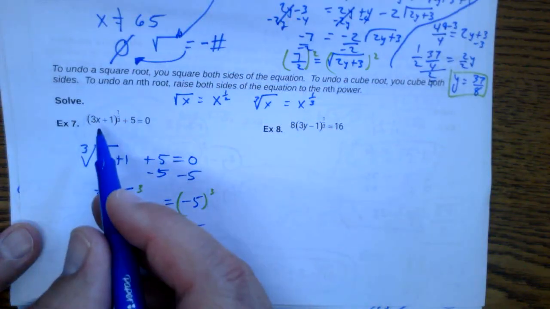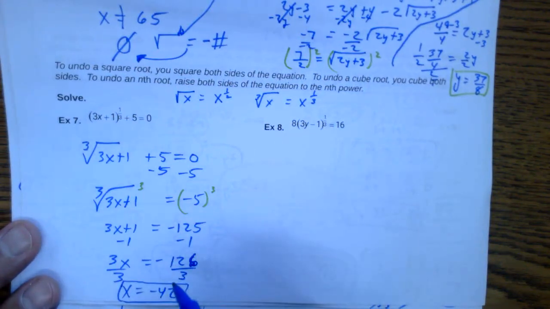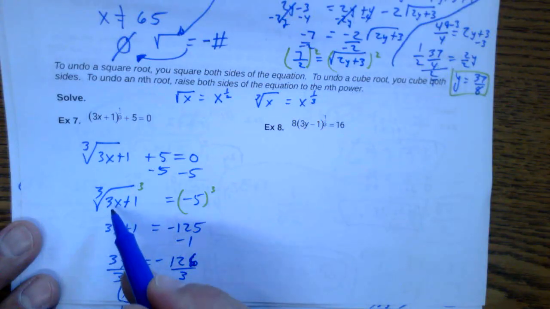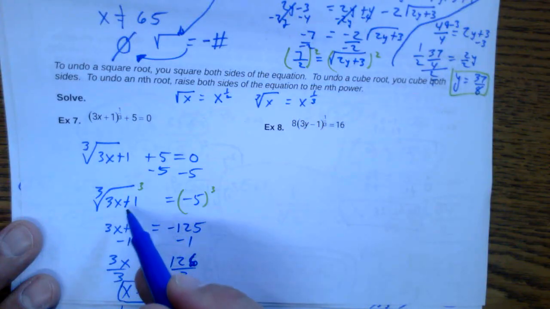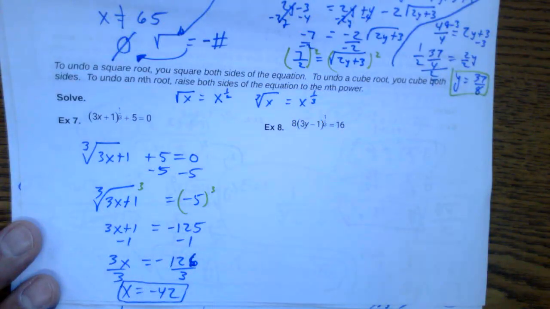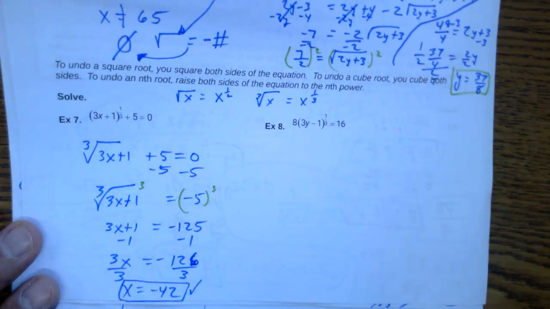With cube roots, you can double check them. It is okay for a cube root to equal a negative. So if you want to plug it back in here, it is okay to get a negative. If I plug this back in, 3 times negative 42 is negative 126 plus 1. I would get the cube root of negative 125, which is negative 5. So it does check out. Again, any odd root equal negative is okay.